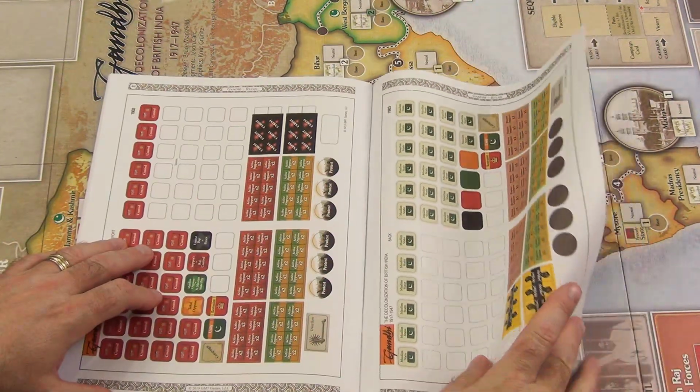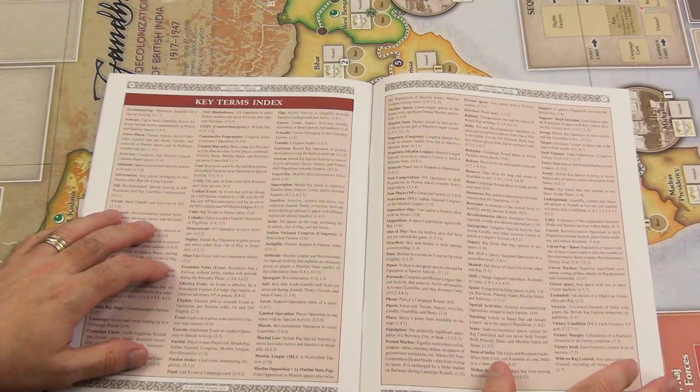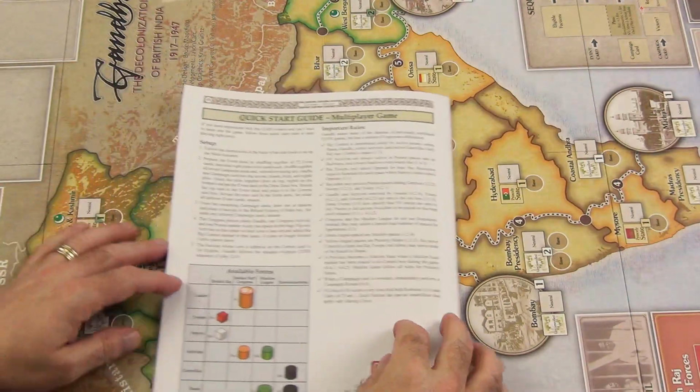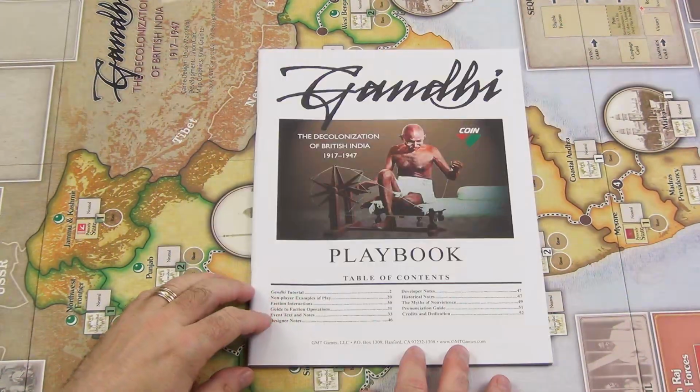Then we have the counter sheet manifest and the key terms index at the back of the book. And that is a look at the rulebook and the quick start guide here for the multiplayer game on the back cover. Now we'll take a look at the playbook.